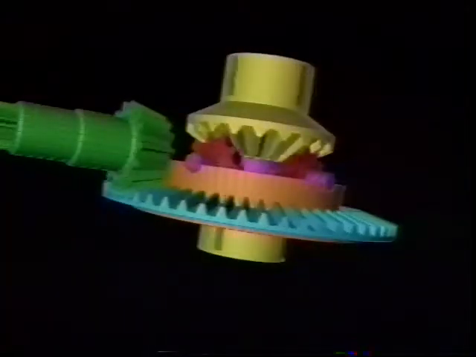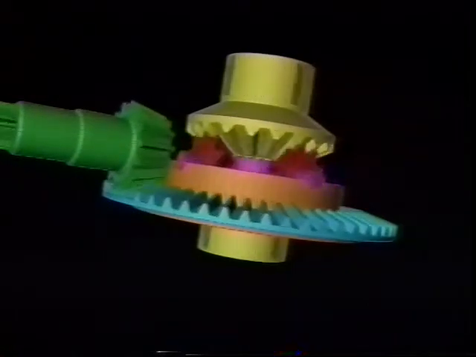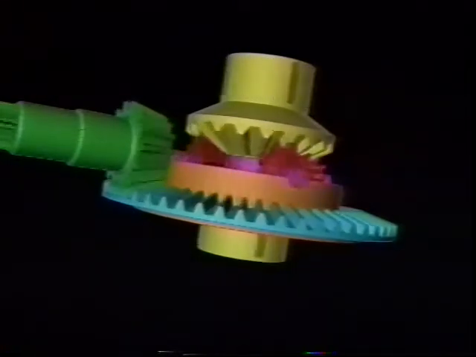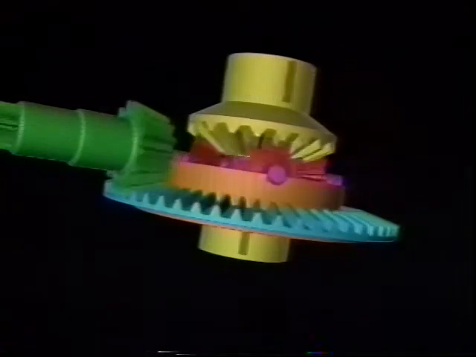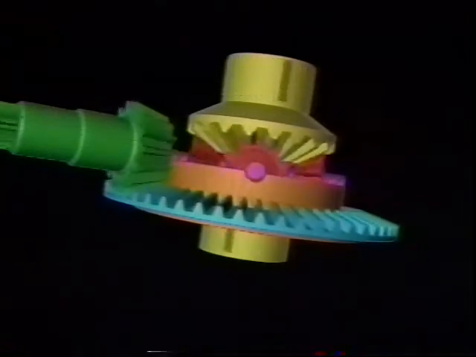Now a short lesson in the theory of differentials. A differential is a device which transmits force and motion to the wheels, allowing the vehicle to make turns. What does the differential have to do with making turns?